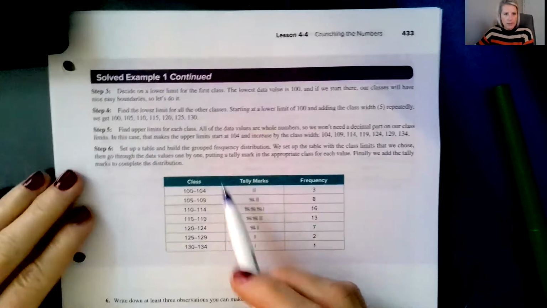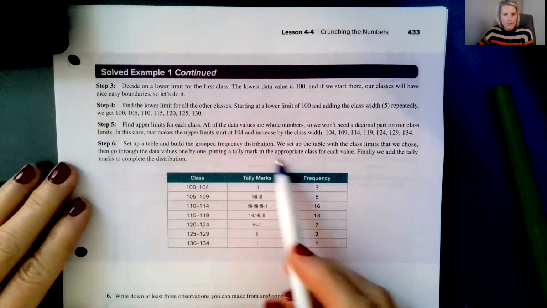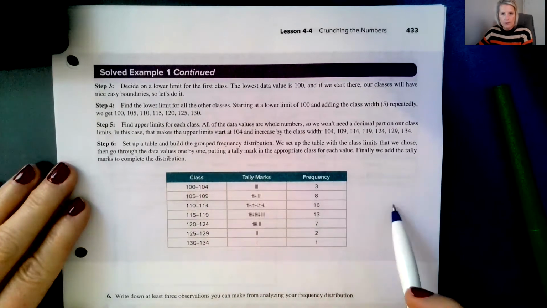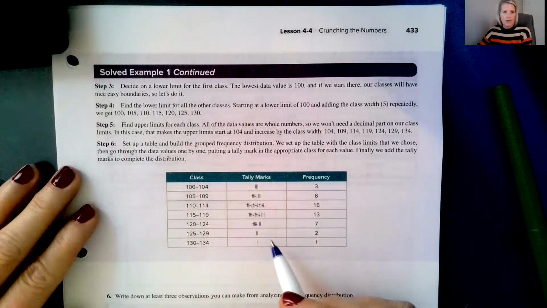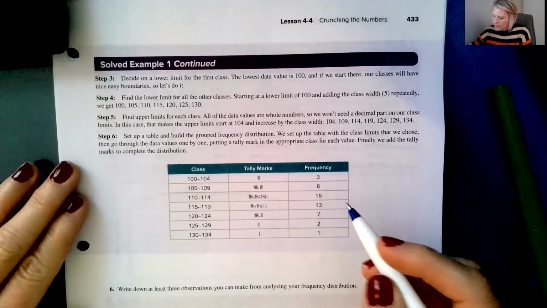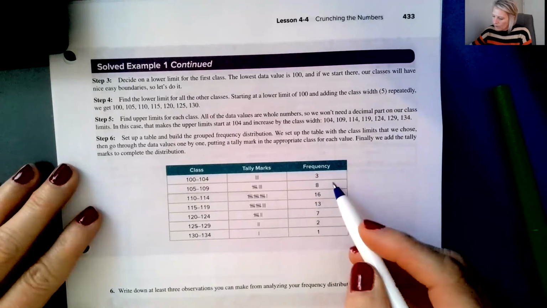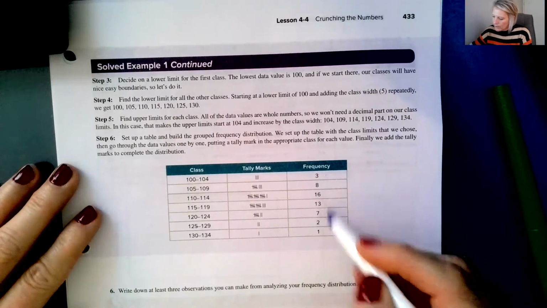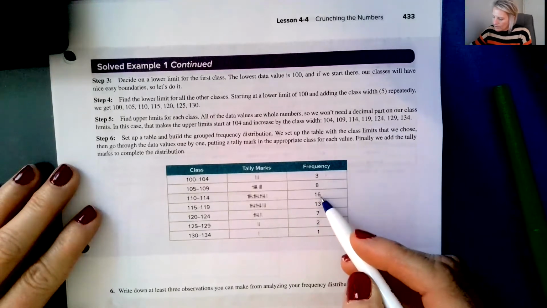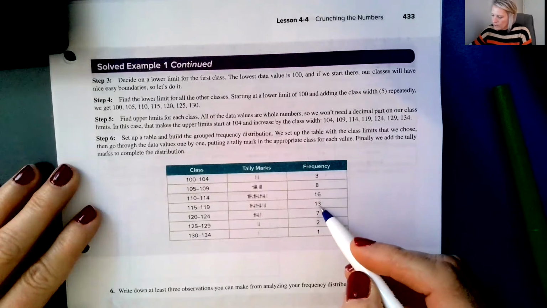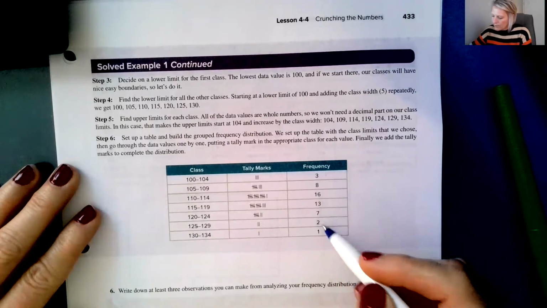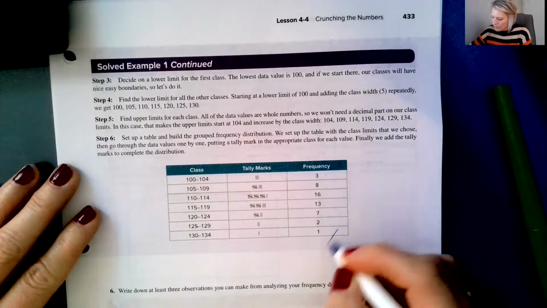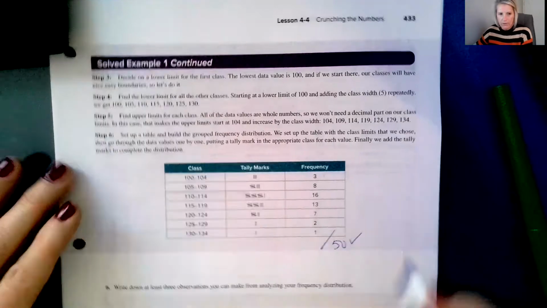Set up a table and build the group frequency distribution. We set up the table with the class limits that we chose, then go through the data values one by one, putting a tally mark. And so here we did. So we're just making sure that this adds to 50. 3 plus 8 is 11, plus 16 is 27, plus 13 is 40, plus 7 is 47, plus 2 is 49, plus 1 is 50. So this totals to 50. So we have all 50 states.